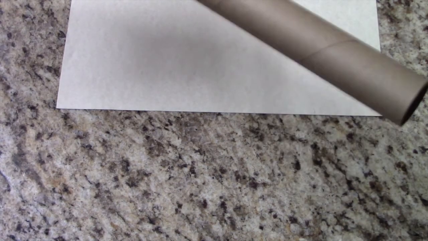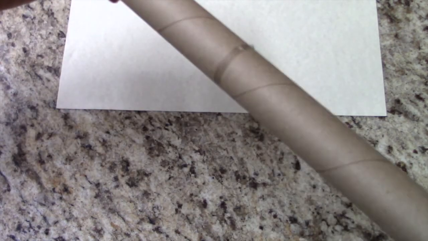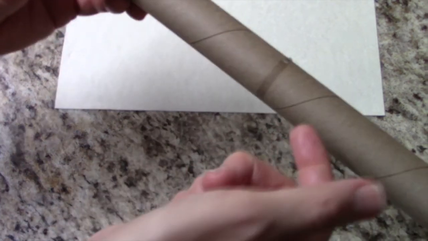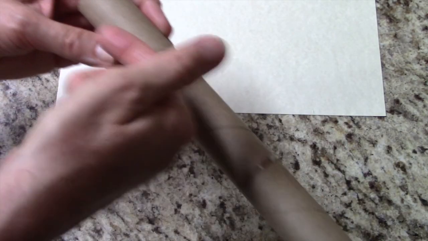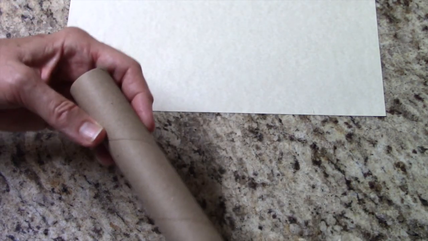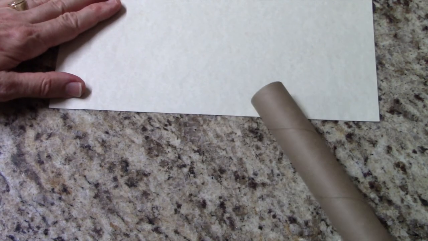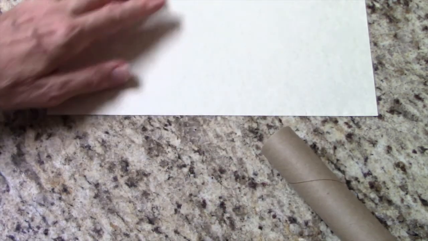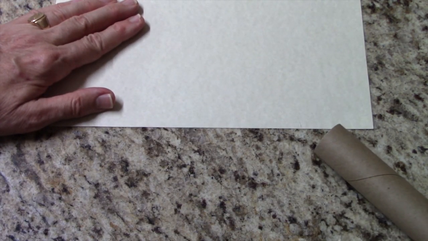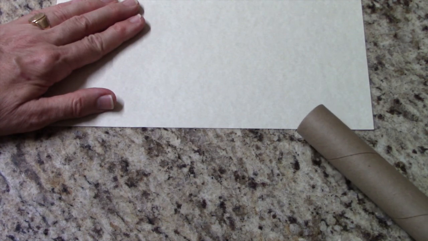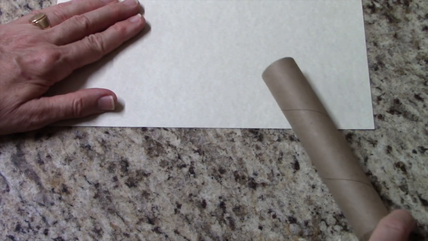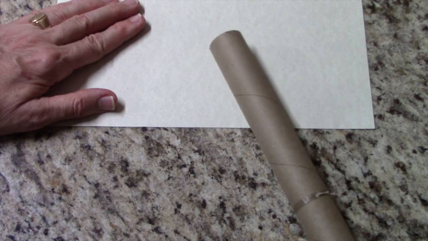So let's think of this cardboard tube as a light beam. All the rays are going in that direction. And we'll send it from, let's say, air to glass. So the right side of the light beam will encounter the glass first, and it will slow down and cause the light beam to bend toward the normal.